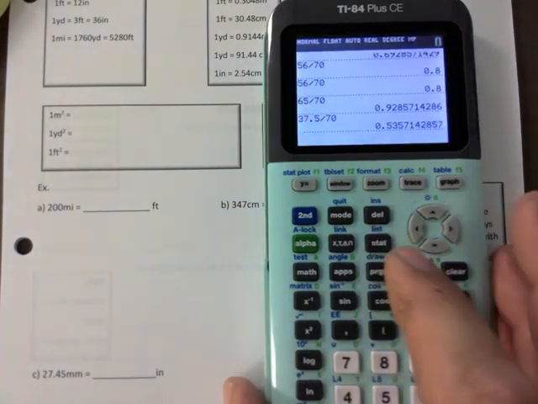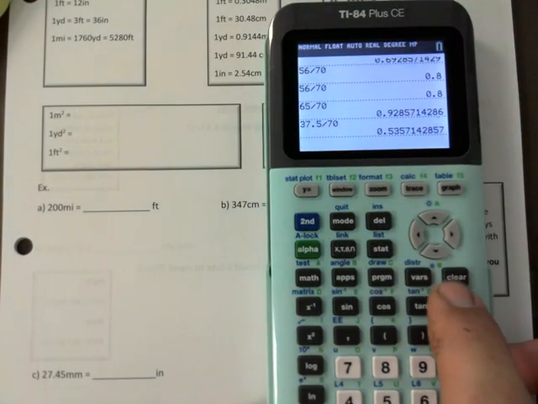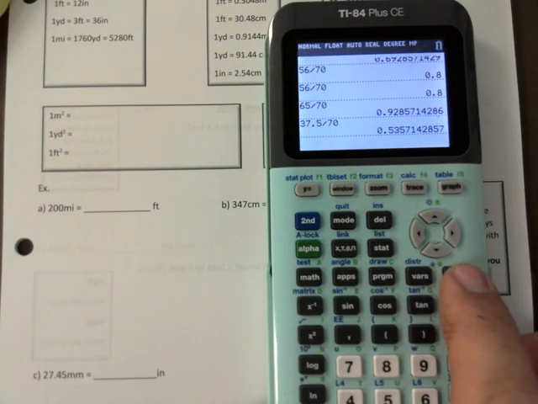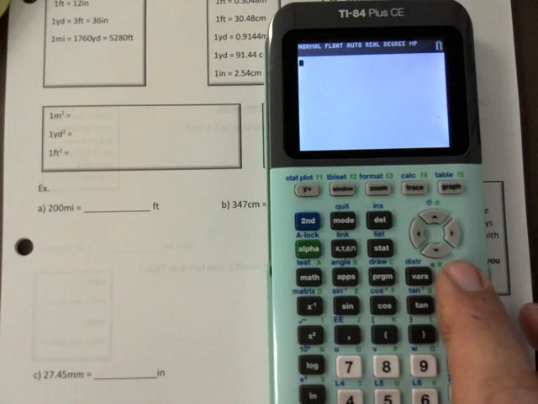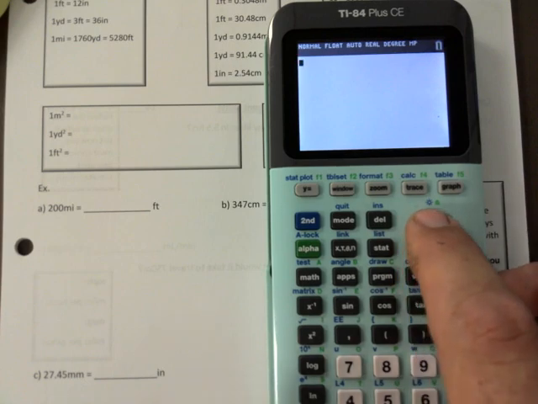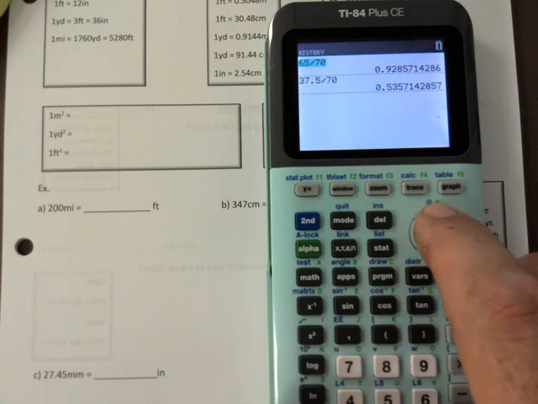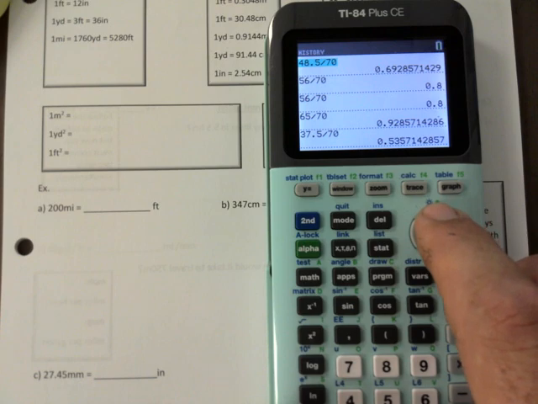And the clear button is right here, just under the arrows. If you hit clear, it clears your screen, right? But if you go arrow up, you still have more stuff, like it's a history of what you've done, okay?